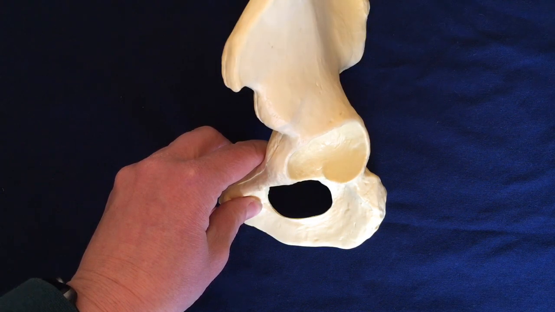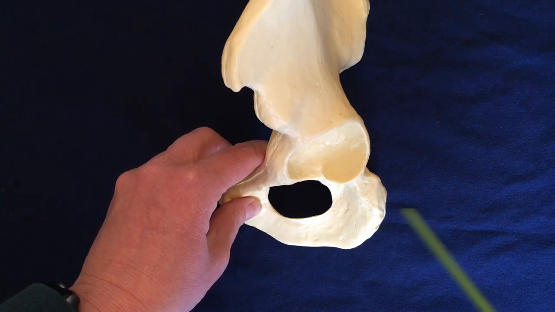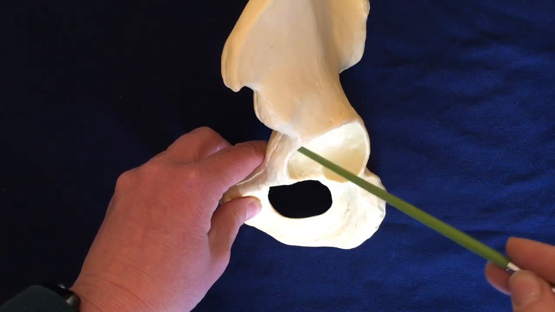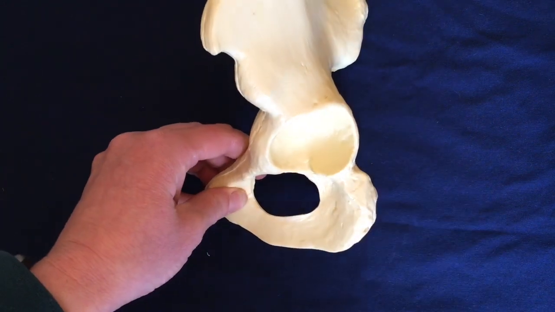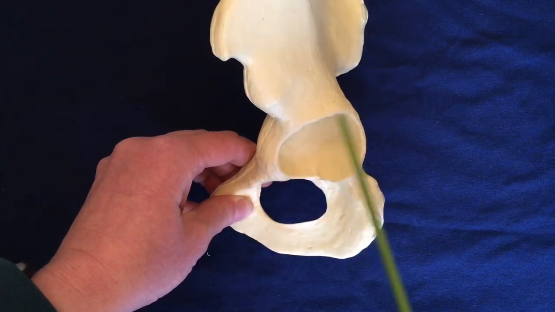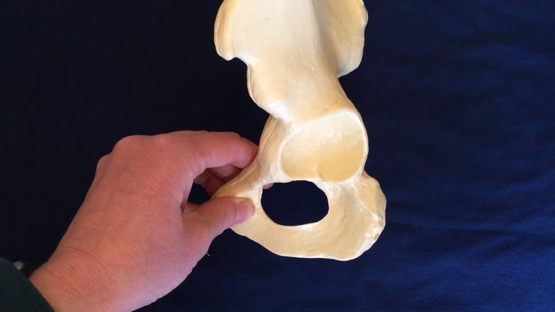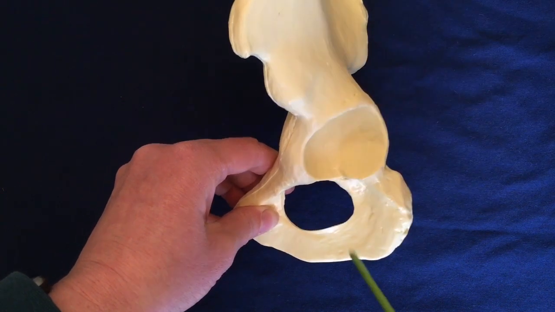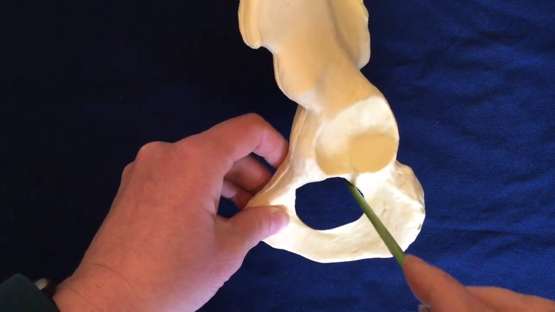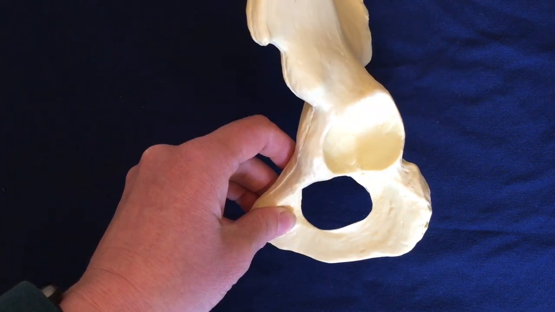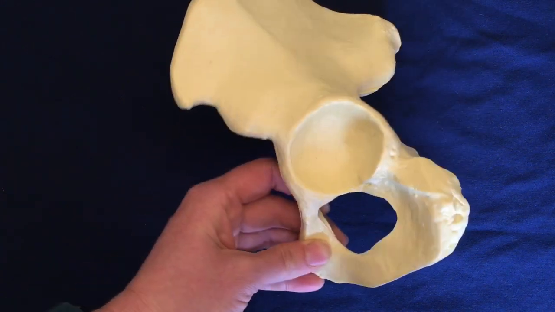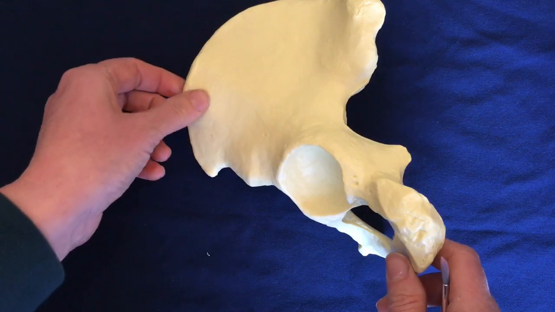We're just going to kind of wrap it up by going through a few more. Here, where the femur fits in, is called the acetabulum. And this opening here is called the obturator foramen. Okay, so those are the major parts of the pelvis.